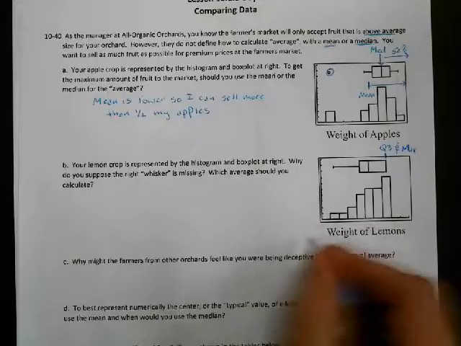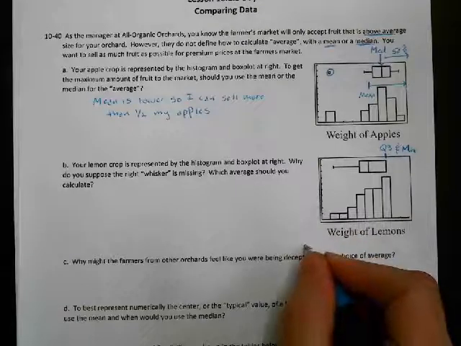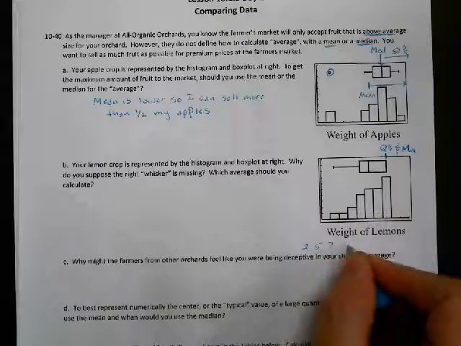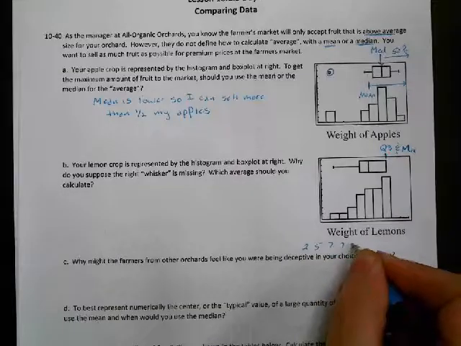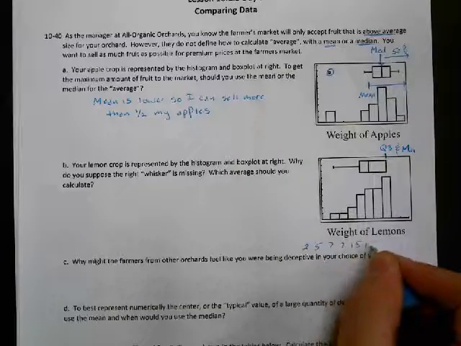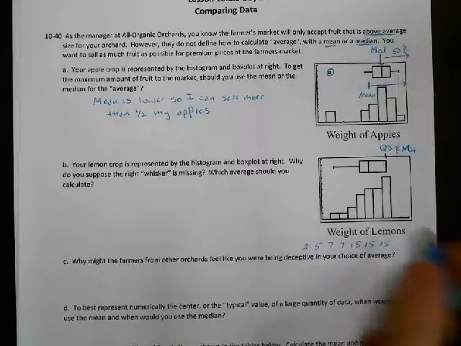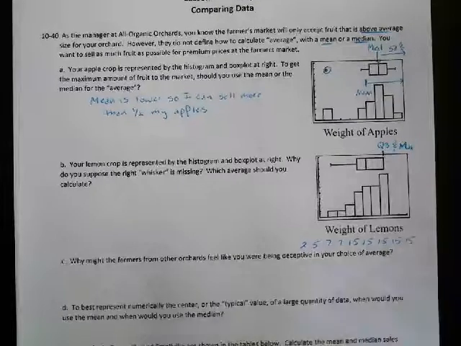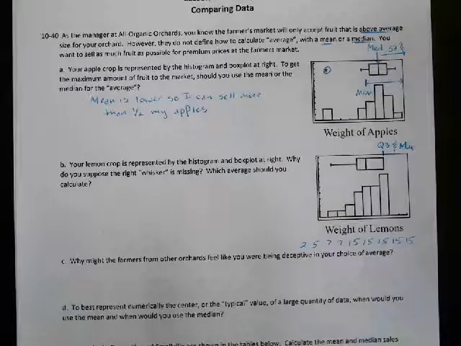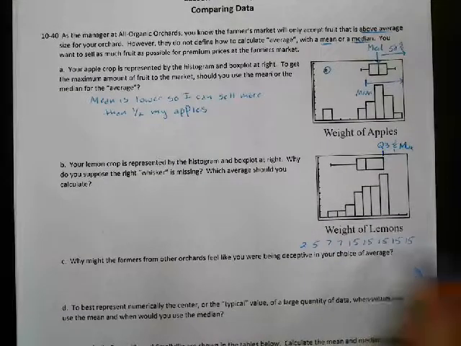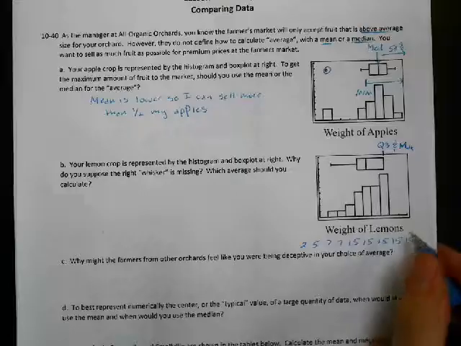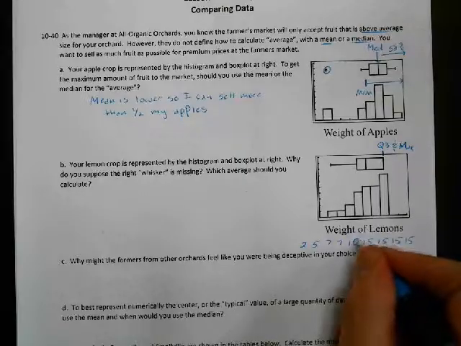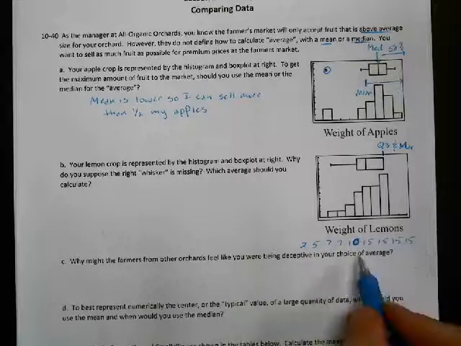So if our data was like, I'll just do something fast, 2, 5, 7, 7, 10, 15, 15, 15, 15, 15. Let's say that was my data. This probably shouldn't have been 15, but whatever. All right, so this is my data.